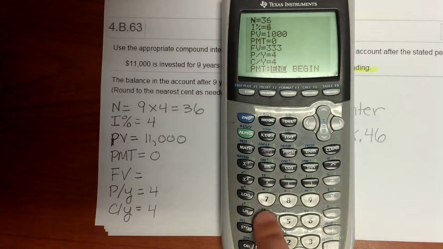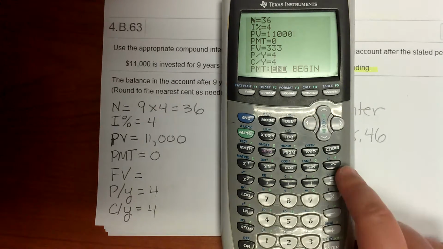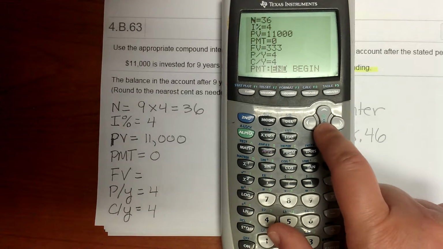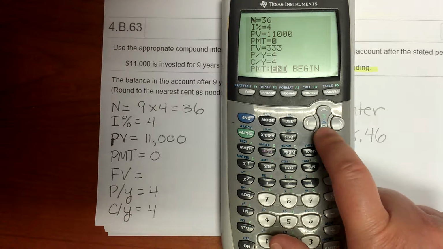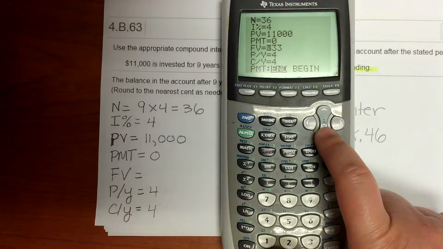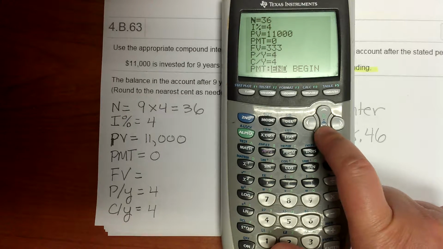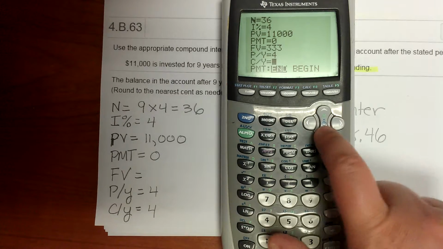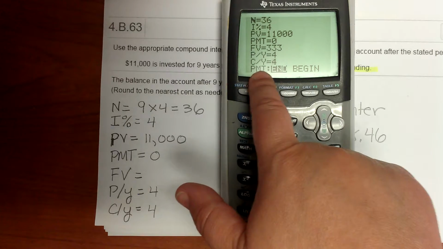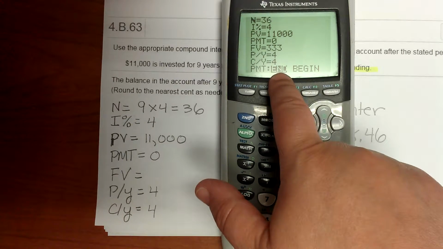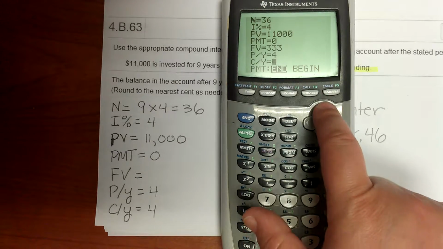Your interest rate is 4. You don't need to put in 0.04. You just put in 4. Your present value is 11,000. That's what you're starting off with. Payment is 0. We're not making any payments. Let's see, future value is what we're looking for, so we're going to leave that alone for now. Your PY and your CY should be at 4, and then, unless we tell you otherwise, leave your payment at the end of the month.